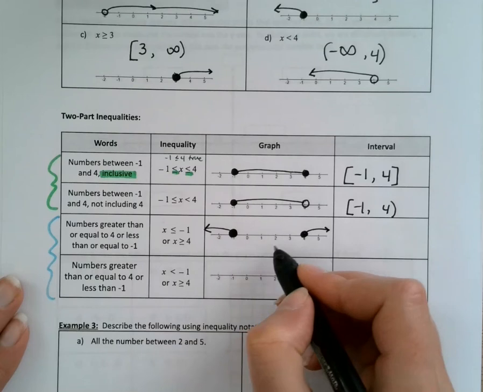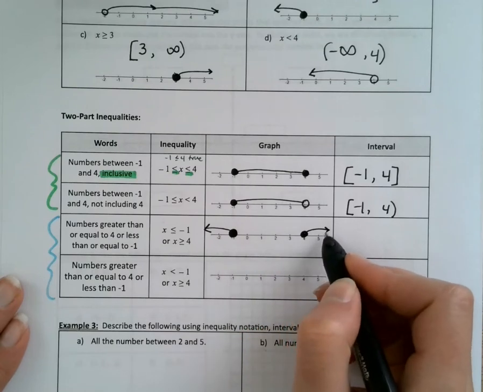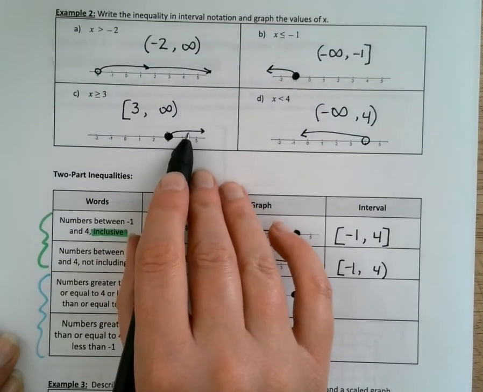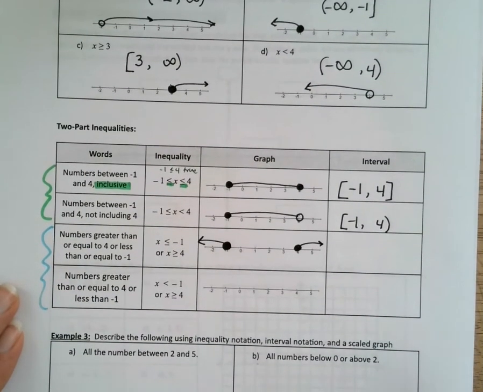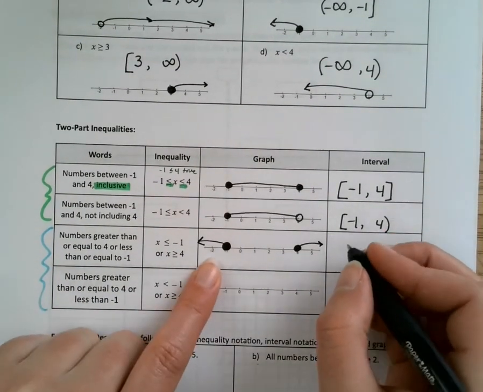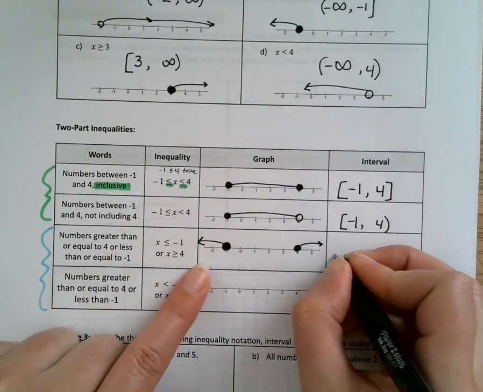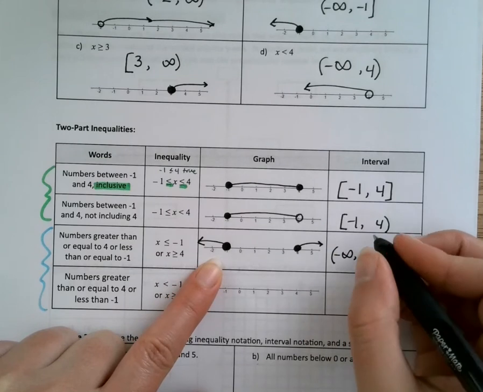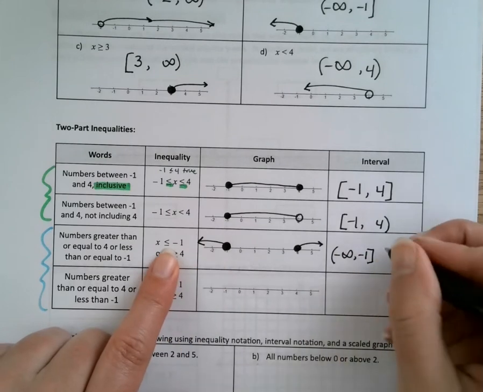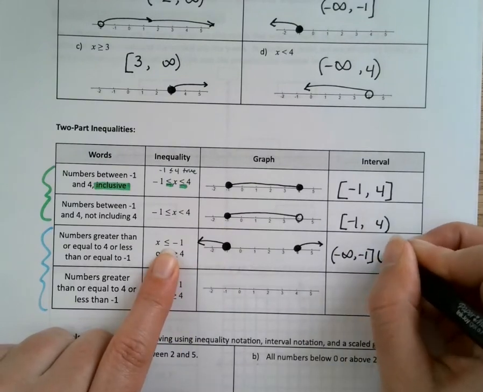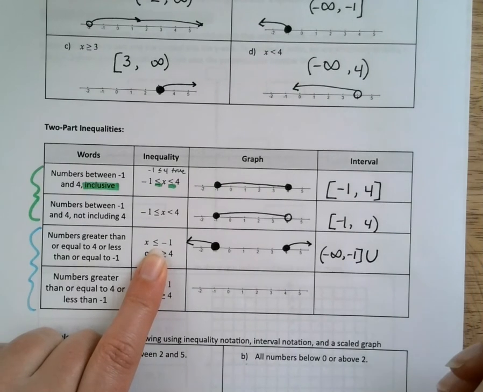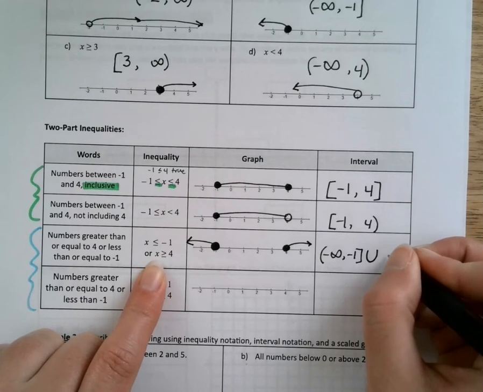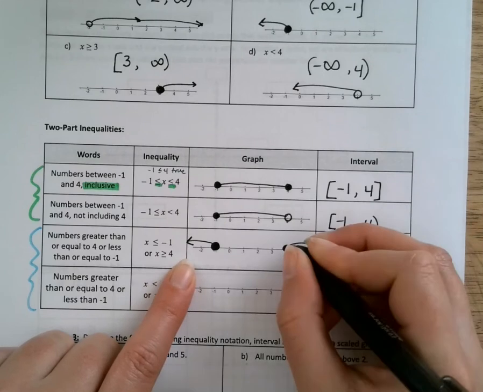With those two different tails, you will have two different intervals because each of these graphs is similar to the one-part graphs up here. So we're going to do the interval for the first one. The lowest value is negative infinity, comma, the highest value is -1. Parentheses around your infinity, bracket at your -1. We're going to use a union symbol. It's like a capital U with no tail. And then our next one is going to have a bracket around that 4, because we're including that 4, comma, infinity.